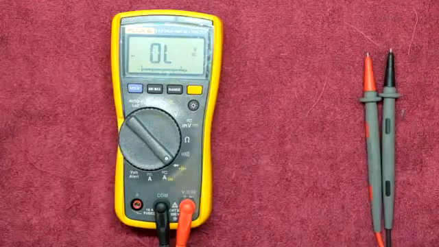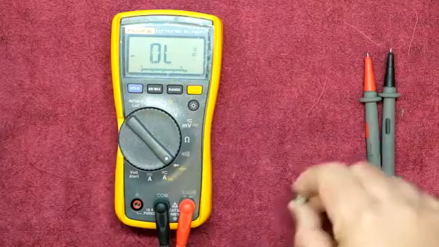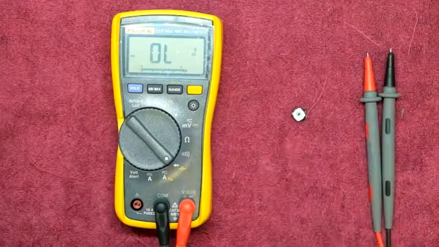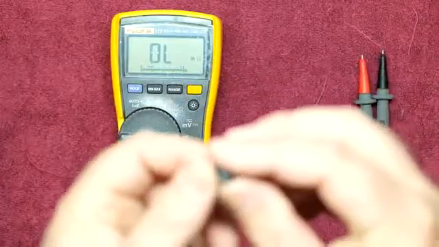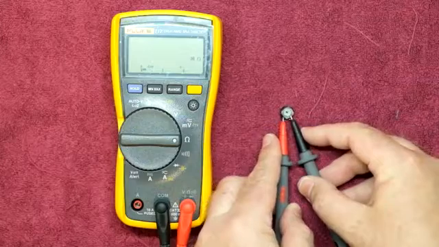So variable resistors and the likes, maybe we'll do a few of those. Let's do that so you guys can see how to check if your little variable resistor is working. It's quite simple. Again, we're going over to the resistance scale. This variable resistor should be 100k, so we should see 100k from end to end.